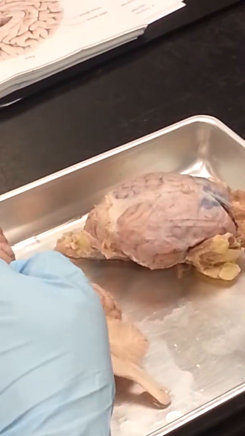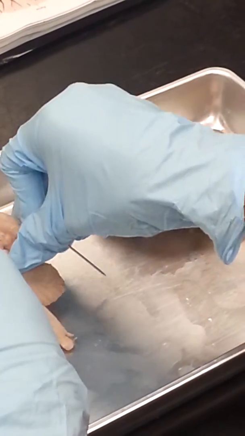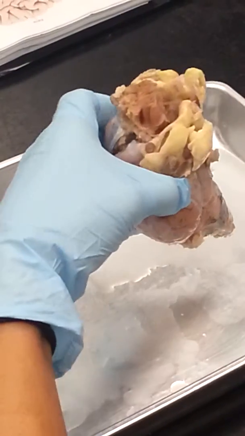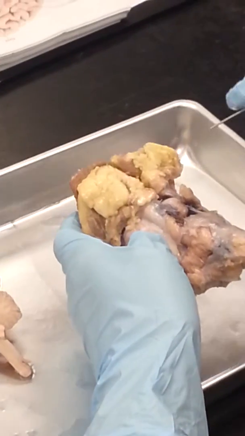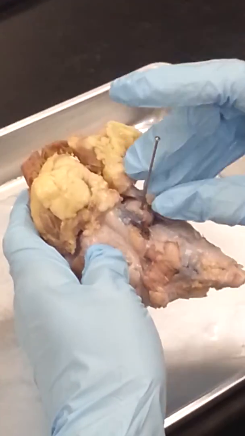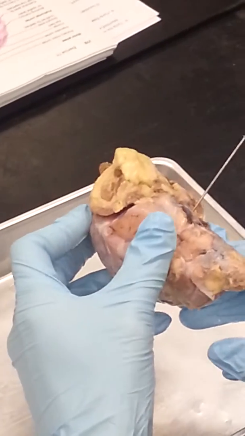Not to be confused with the pituitary gland. So we have two glands, and they both start with P, so make sure you don't confuse them. The pituitary gland is on the underside of the brain, found directly in the middle. This yummy blob that I just pinned is called the pituitary gland.